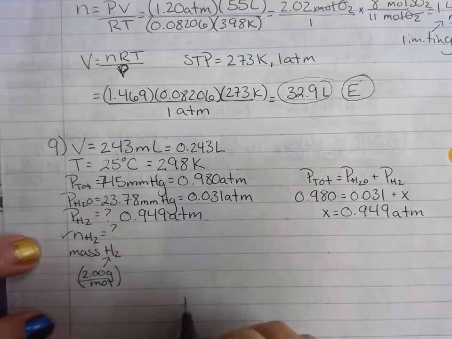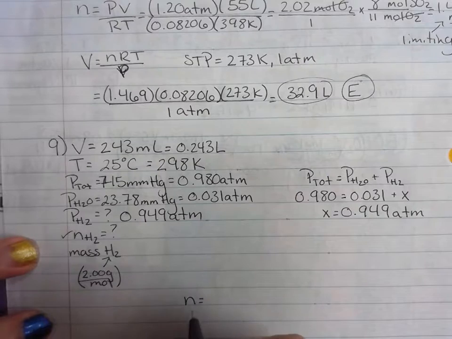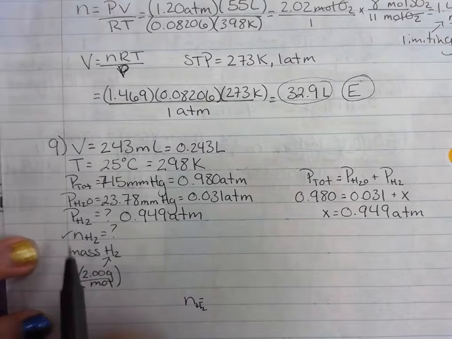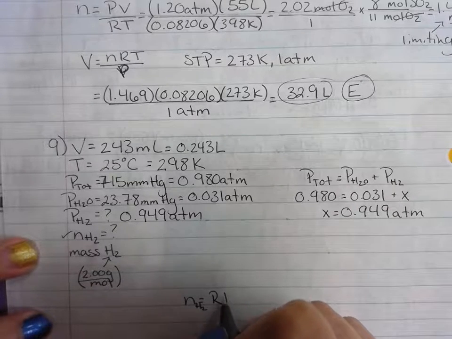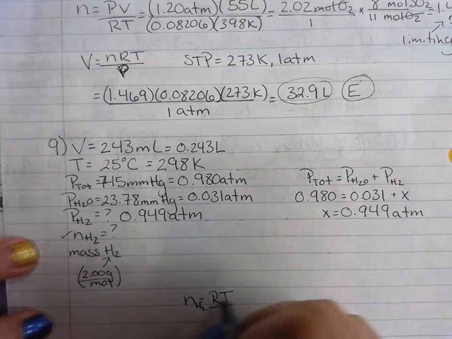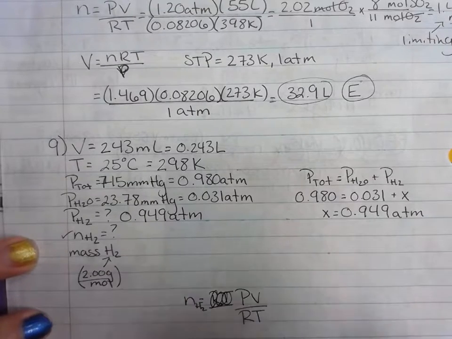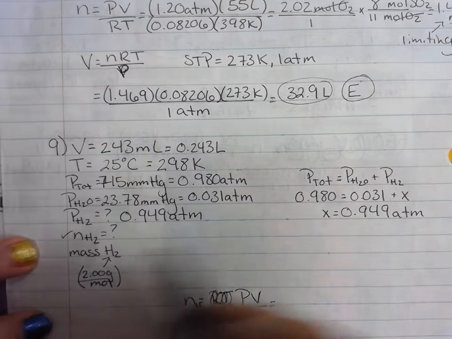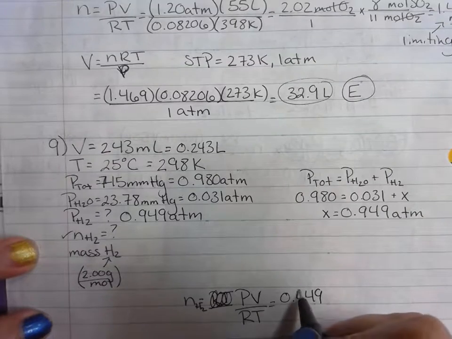So next thing we want to solve for is our moles of H2. We have V, T, and the partial pressure of our gas. So our moles of H2 is equal to PV over RT. We know our partial pressure of our gas is 0.949.